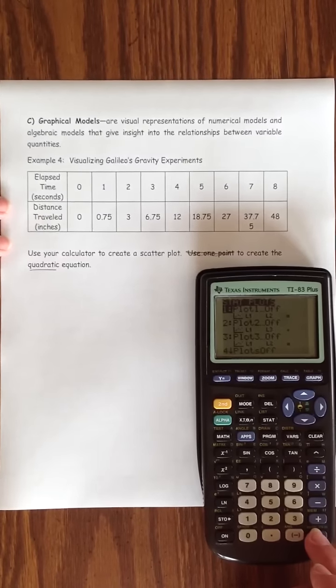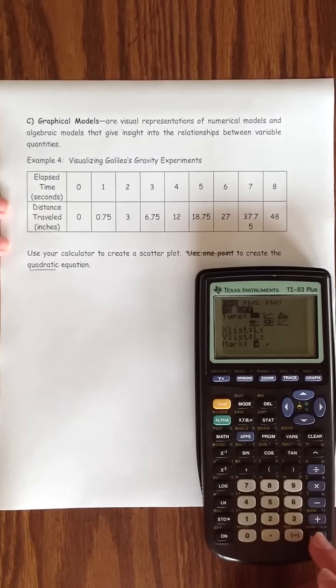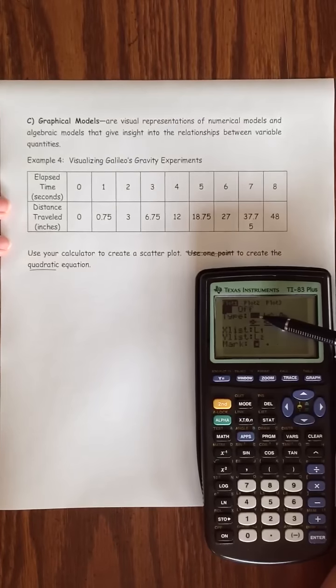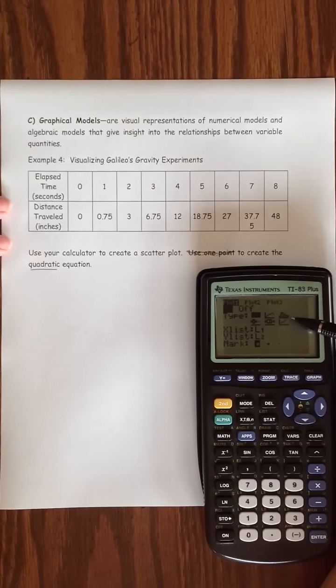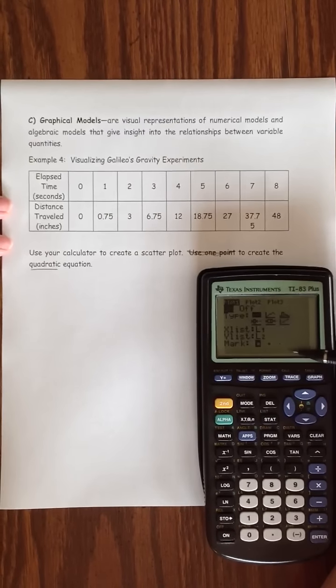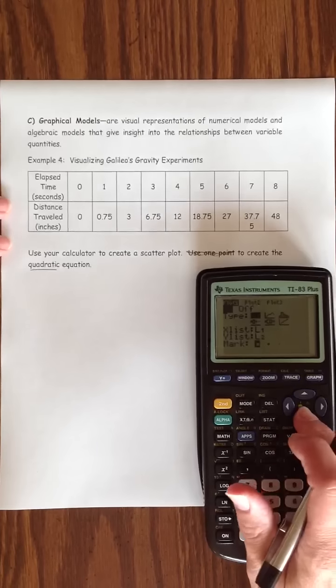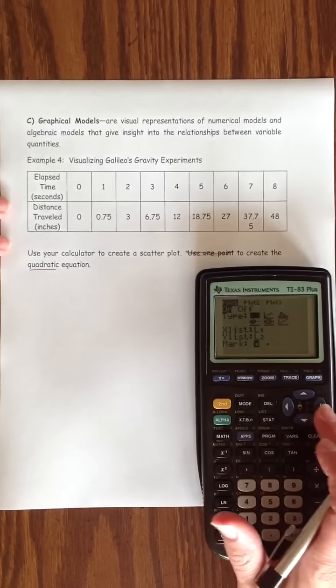I'm going to turn on number 1, so I hit enter. I want it on, so I'm going to hit enter. This is the graph I want. This is a scatter plot. Over here we've got a histogram. Here's some box and whisker graphs. Okay, we're dealing with the scatter plot, so that's the one we want.